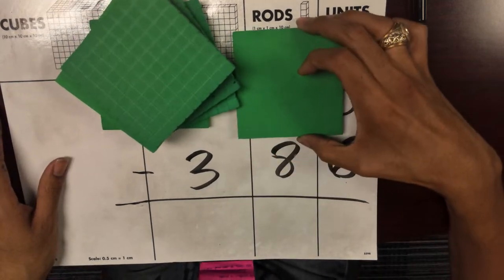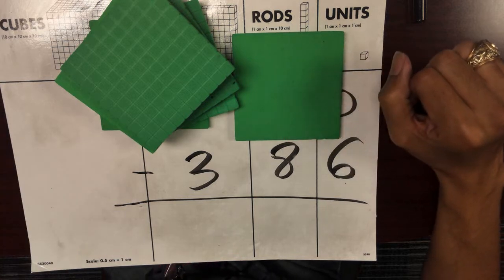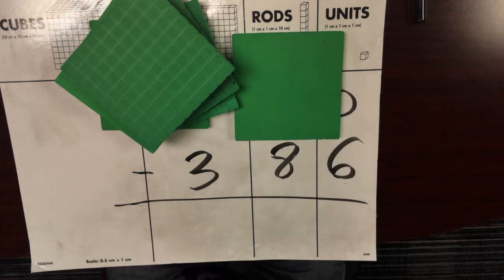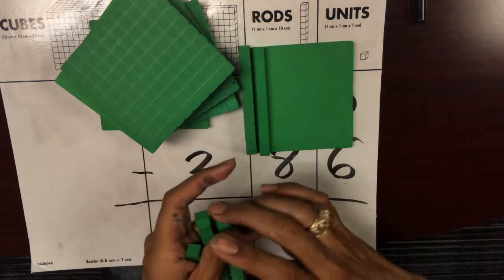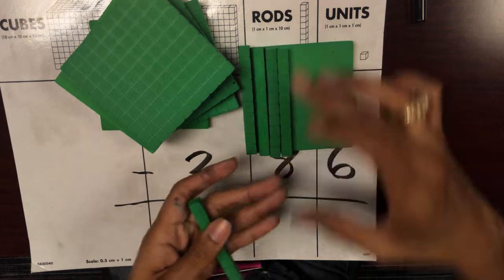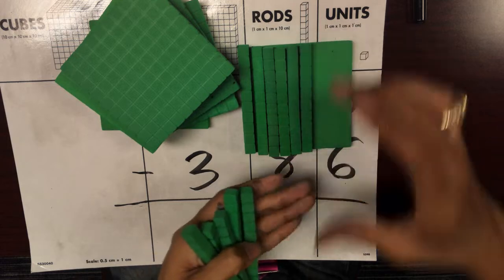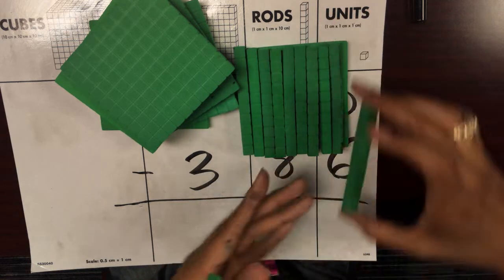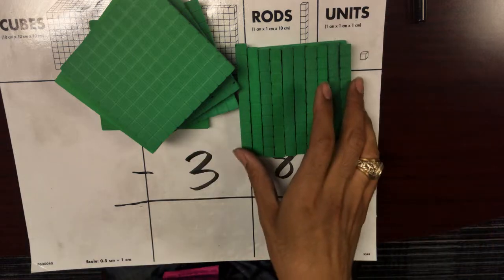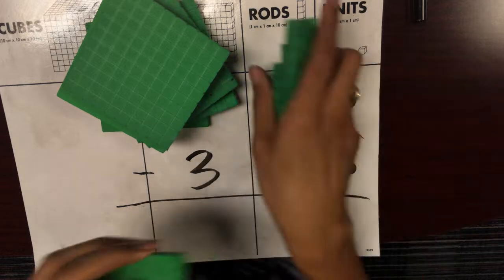But the hundreds flat doesn't fit in the tens because only rods fit in the tens. Let me see how many of these rods I need in order to trade for this hundreds flat. So I need 1, 2, 3, 4, 5, 6, 7, 8, 9, 10. So I can trade 10 of these rods for a hundreds flat.